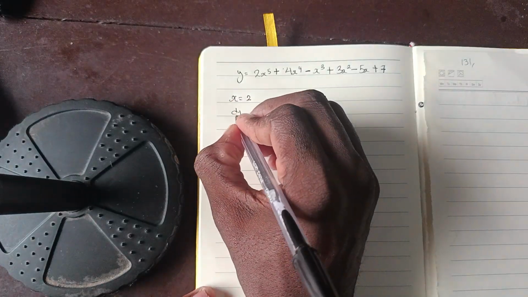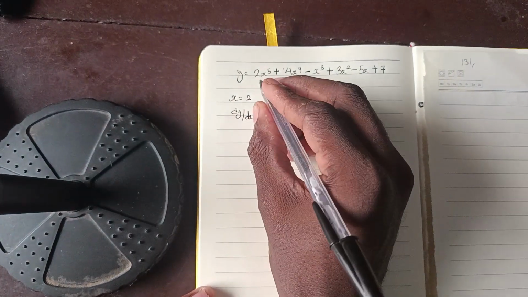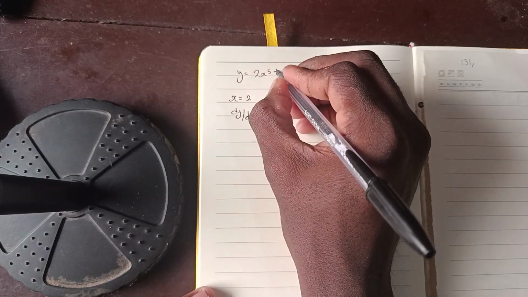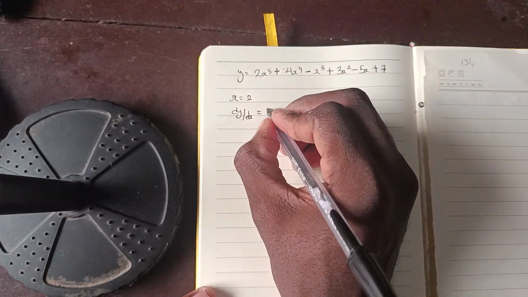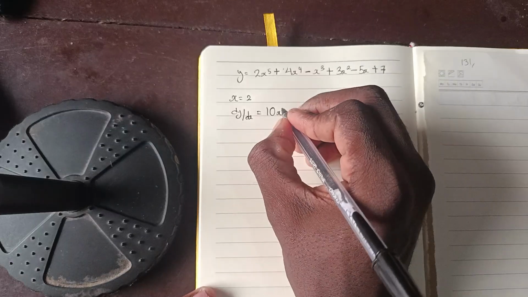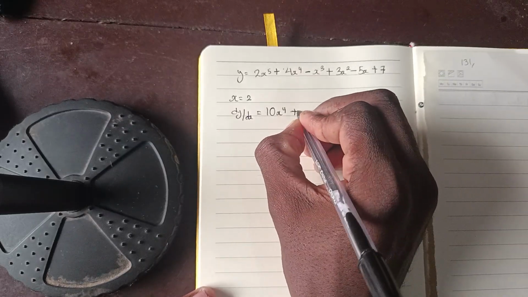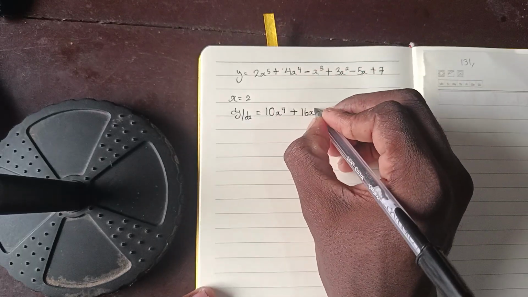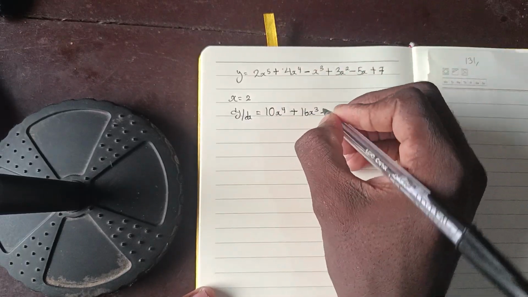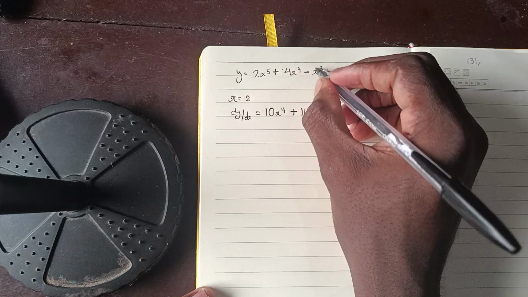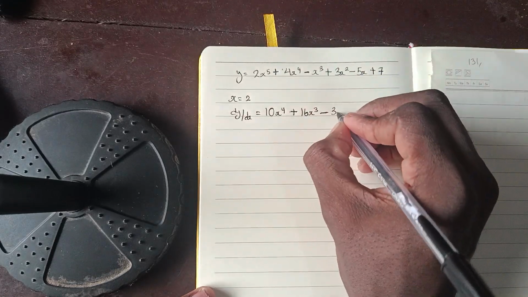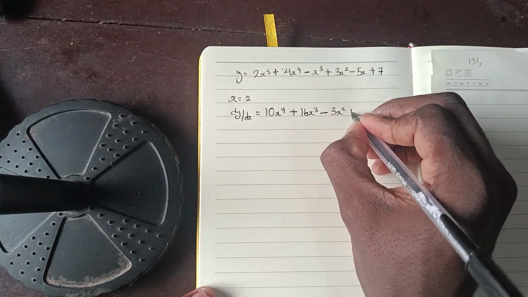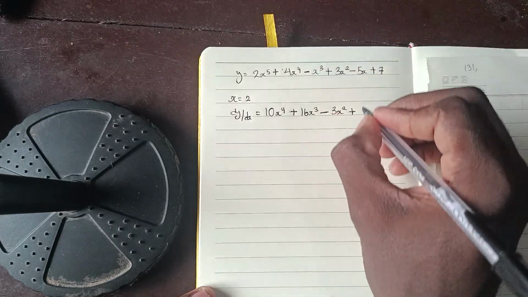Then we have dy over dx equals, like I said, this will multiply this and we subtract 1. So we have 5 multiplied by 2 gives us 10x, 5 minus 1 is 4, plus 4 multiplied by 4 is 16x, 4 minus 1 is 3. All the thing that needs to do the work is just this raised power, this integer. So here we have 3x, 3 minus 1 is 2, plus 2 multiplied by 3 is 6.